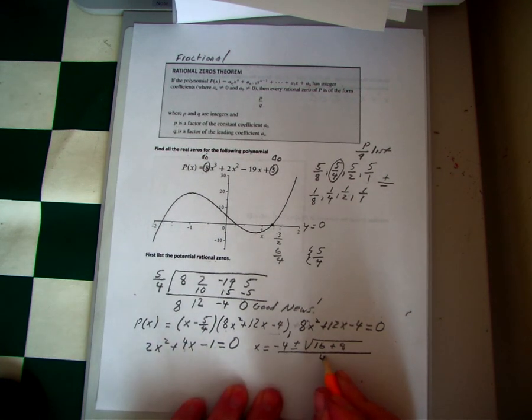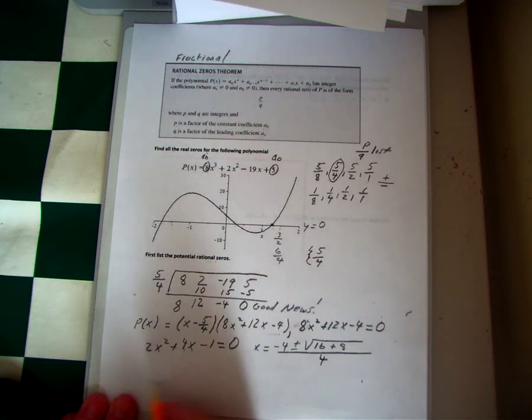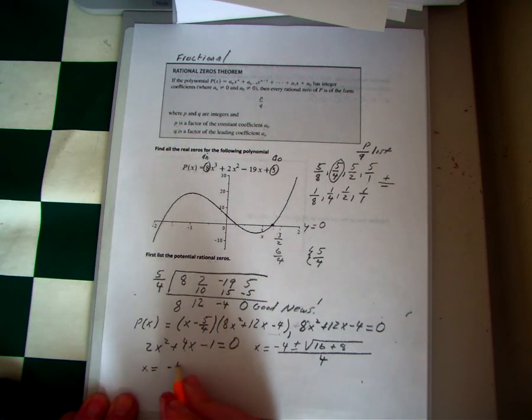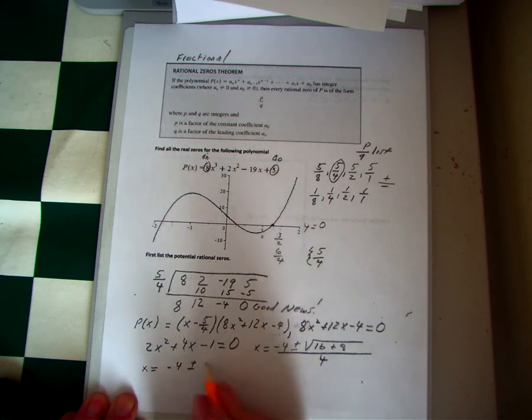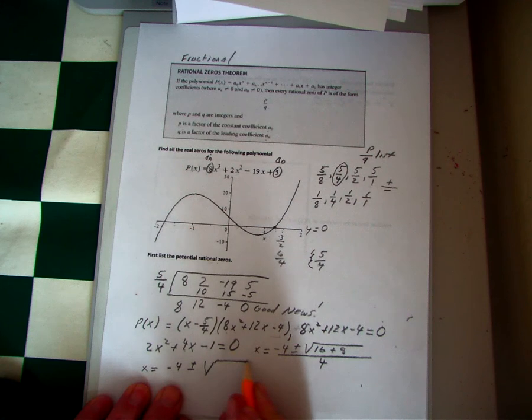Now, right here you get x is equal to -4 plus or minus the square root of 24, all over 4.